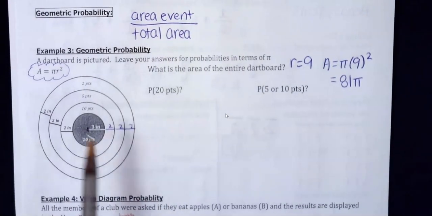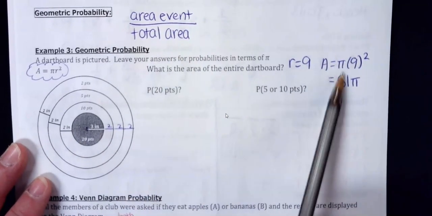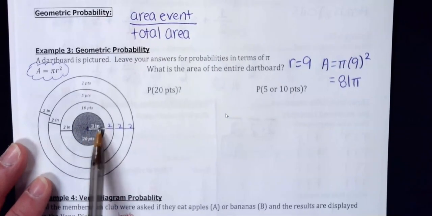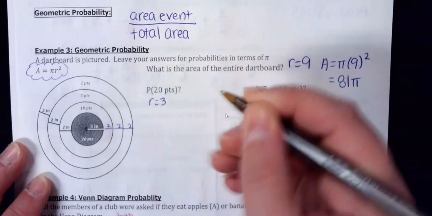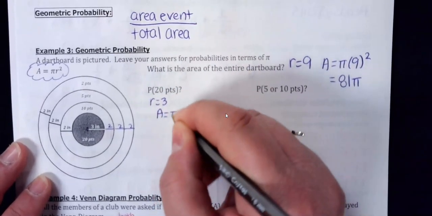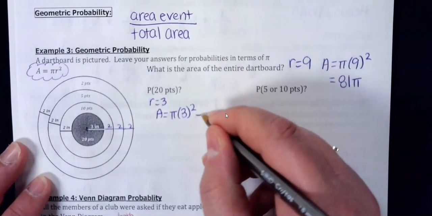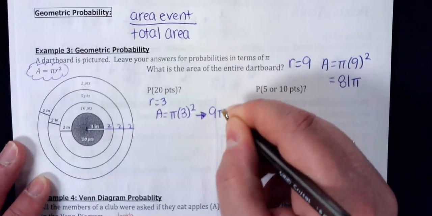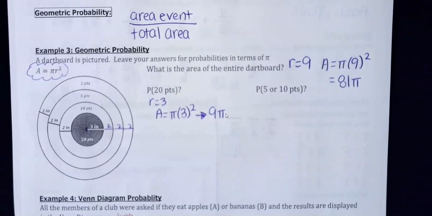So all I have to do is find the area of that and put that over the total area, which we just calculated there real quick. The radius of just this little shaded in circle is 3. So the area there would just be pi times 3 squared. And again, I'm just going to leave this in terms of pi, okay? So 3 squared is 9. So the area of that 20-point region would be 9 pi.